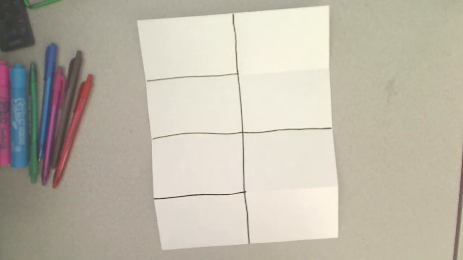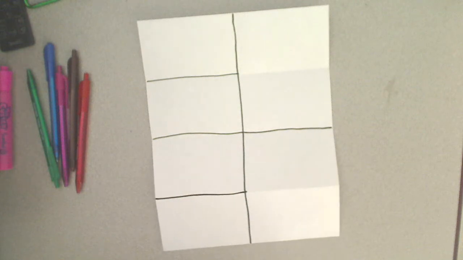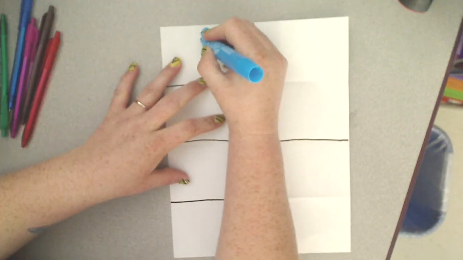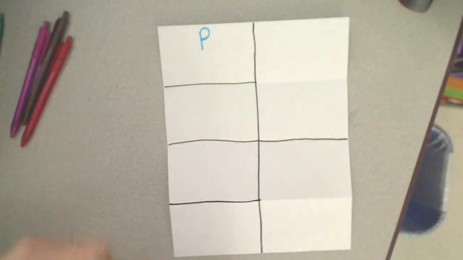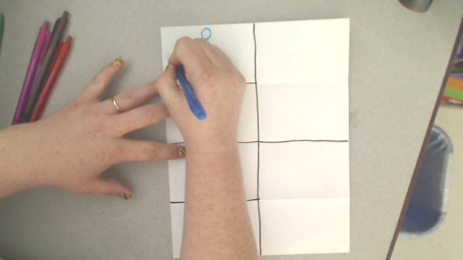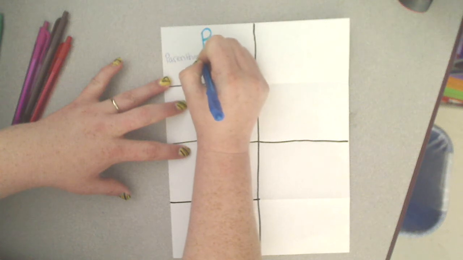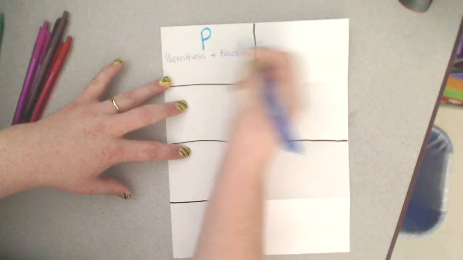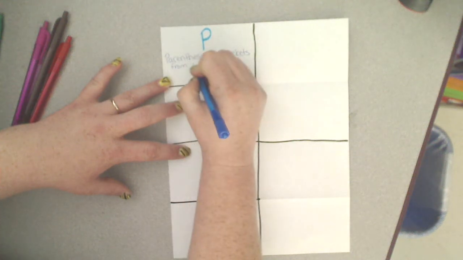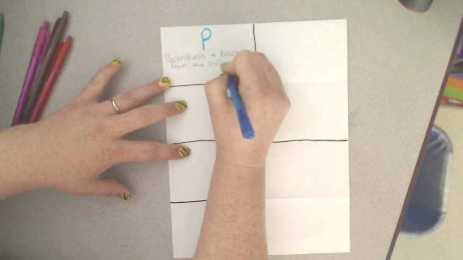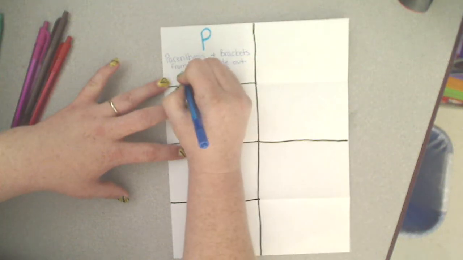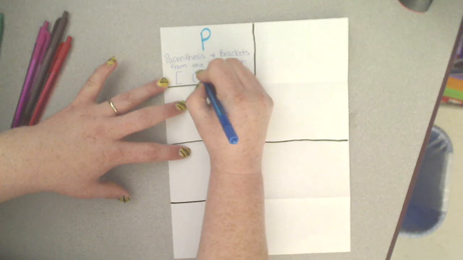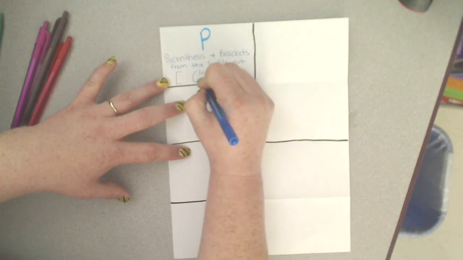Now, the first order of PEMDAS talks about parentheses and brackets. So in this very first section, I want you to write the letter P. And underneath it, we're going to remind ourselves that we do parentheses and brackets from the inside out. And to give you a visual, brackets with parentheses inside, and remind yourself inside, out.